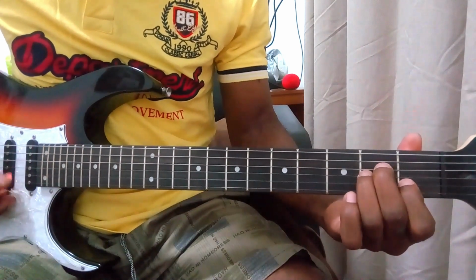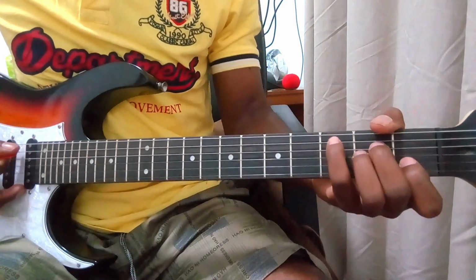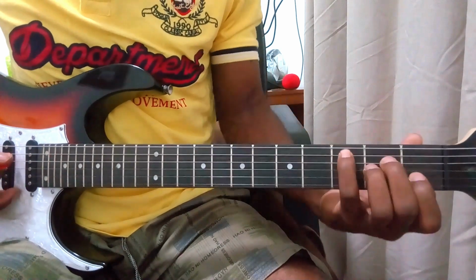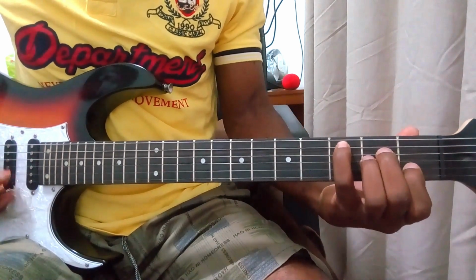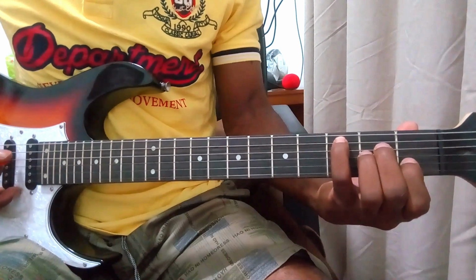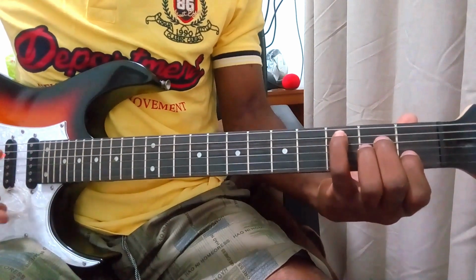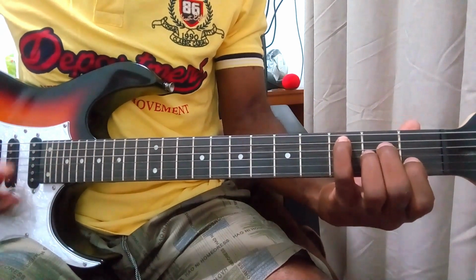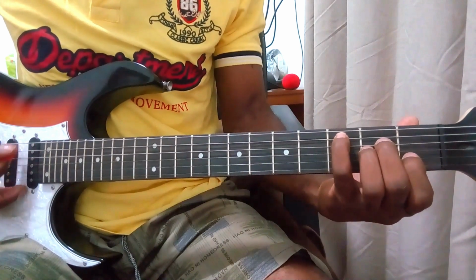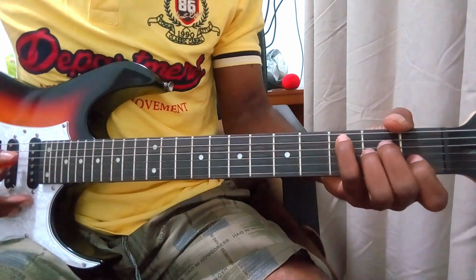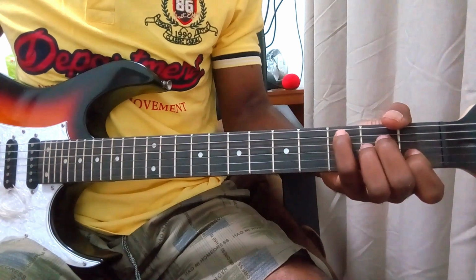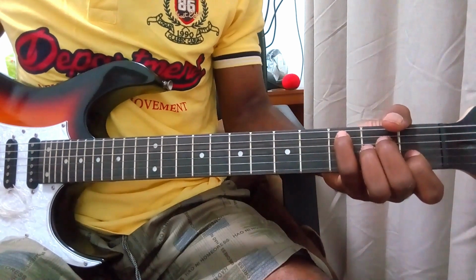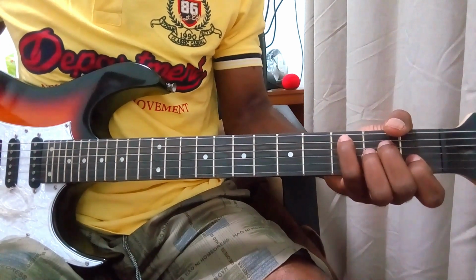We can have this, and this is also a minor chord, or it could as well be a major chord, which we will come to. It's a C6 chord, but we will come to that when we are treating extensions. But for now we are treating slash chords or compound chords.